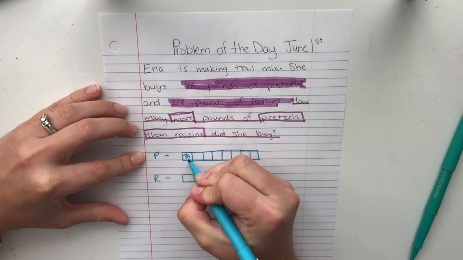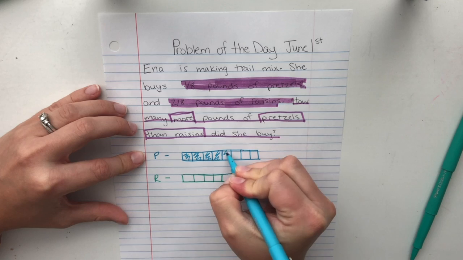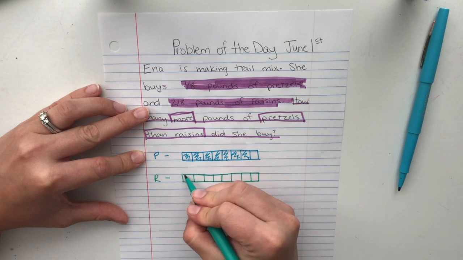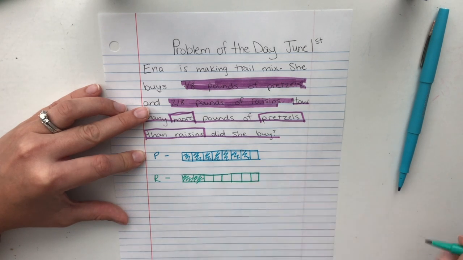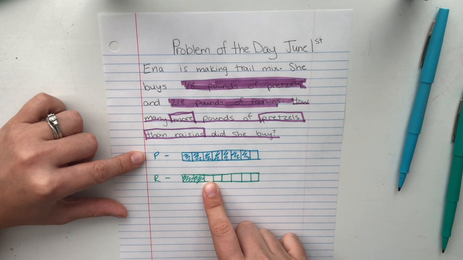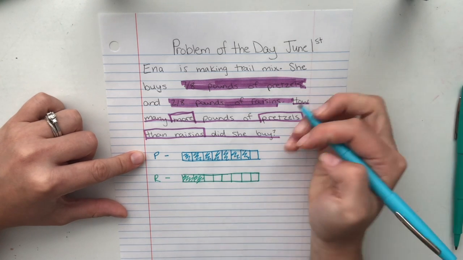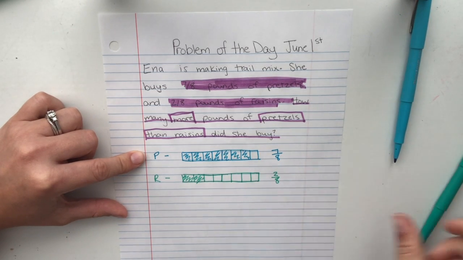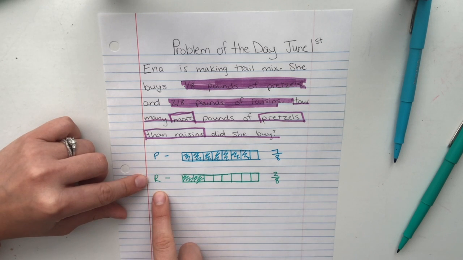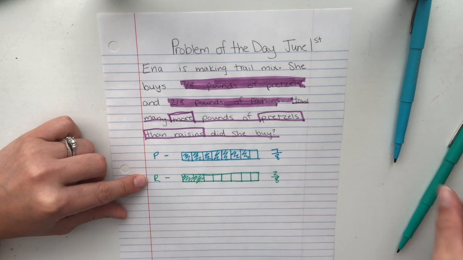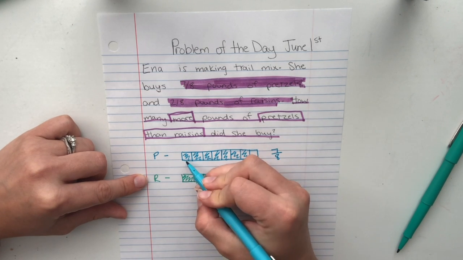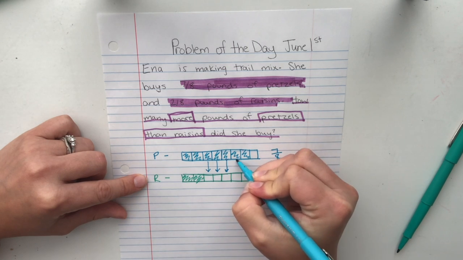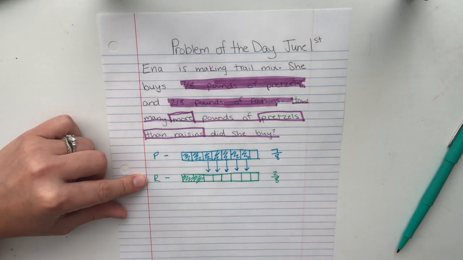Okay. So now that I've done that, I'm going to color in how many pretzels I have, which is 7/8. So 1, 2, 3, 4, 5, 6, 7. And then I have 2/8 pounds of raisins. So 1, 2. So now I need to figure out, I have 7/8 pounds of pretzels, and I have 2/8 pounds of raisins. I need to figure out how many more pretzels I have than raisins. So what I need to do is count how many I have. So these are the same, and then we have 1, 2, 3, 4, 5.